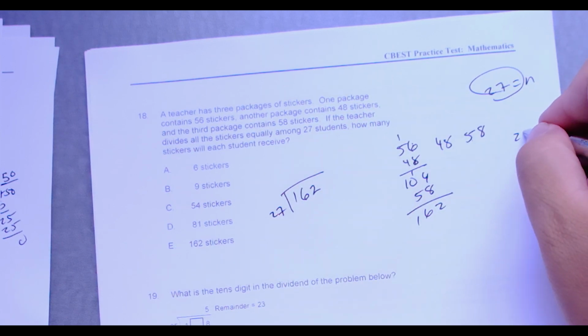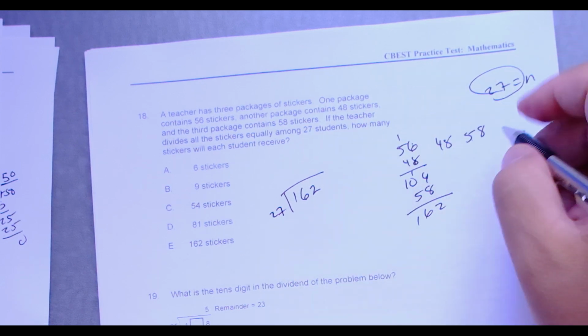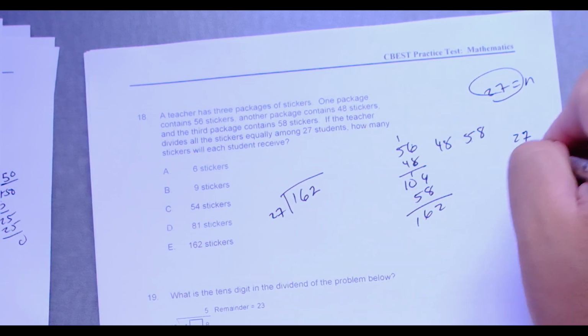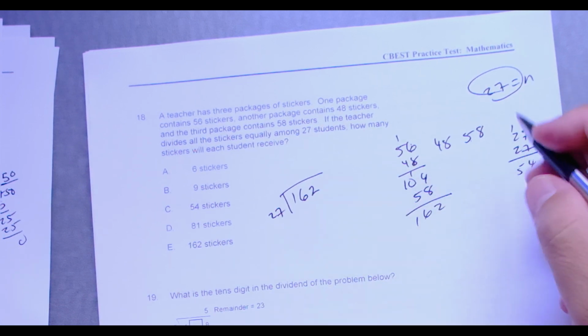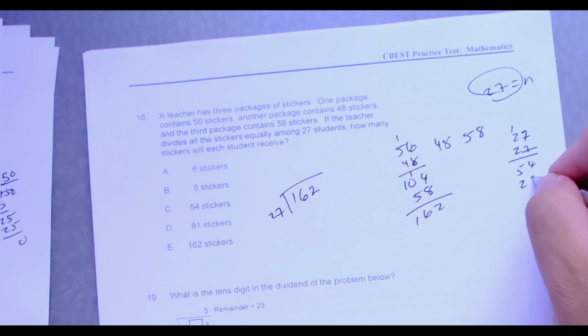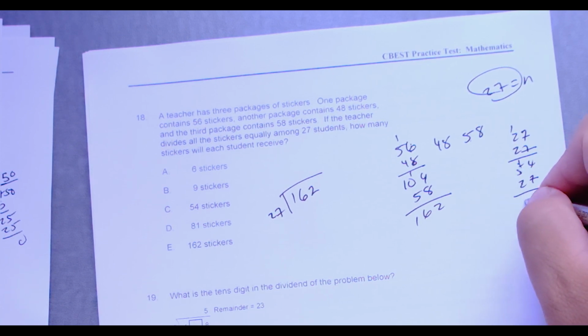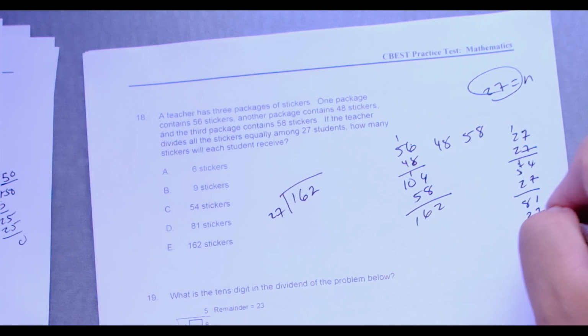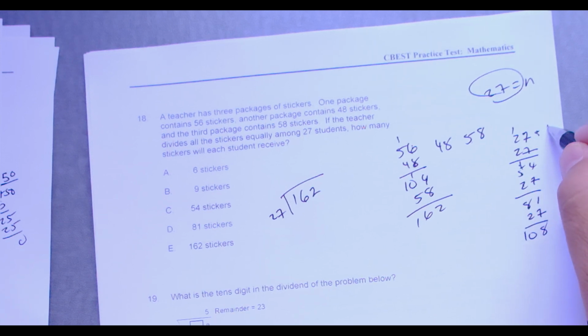students. Wow. 27 doesn't go into that evenly. So 27 and 27, that's 54. 54 doesn't go into 162. 27, that's going to be what? 81, 108. 27 times 4 is 108.